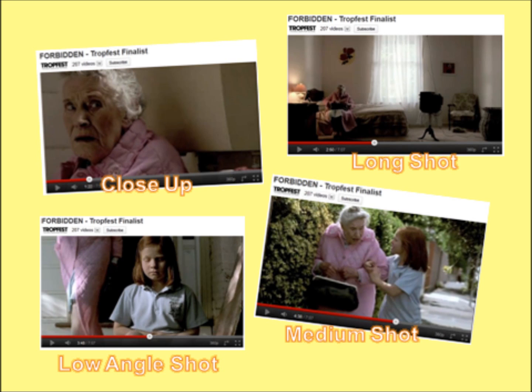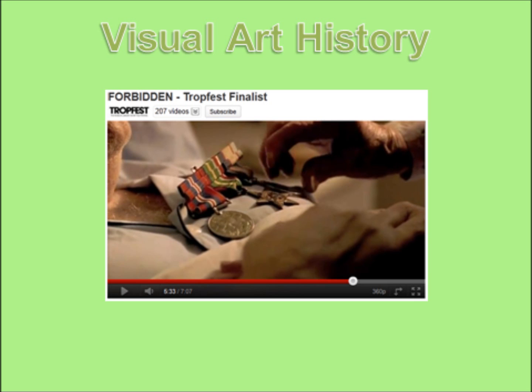It has many examples of different camera angles and techniques which can be closely linked to photography and framing within painting. The appearance of war medals could lead the audience to ask questions about its origin. This is directly linked to the history which goes hand in hand with art. Students could use the idea of war medals as an appropriation tool within their own art making.